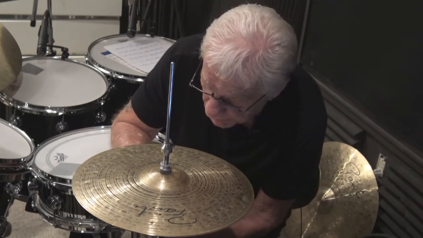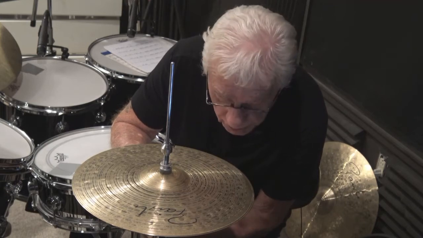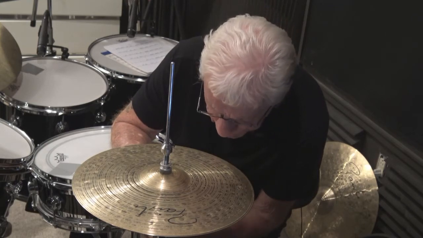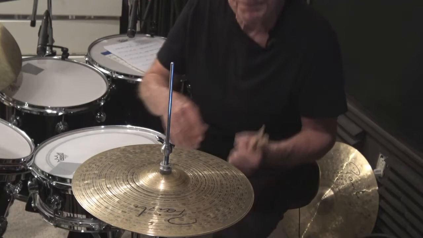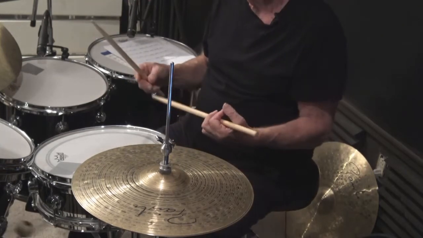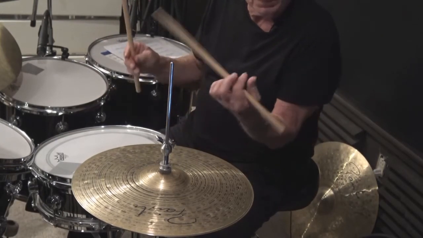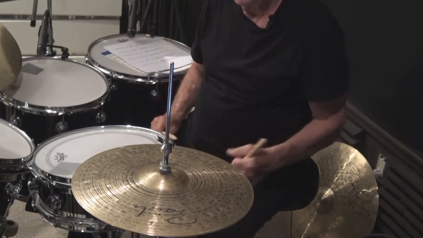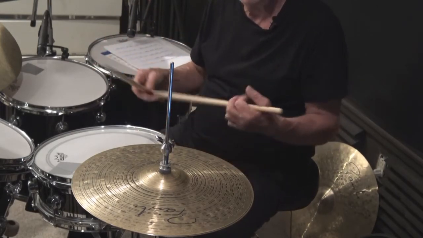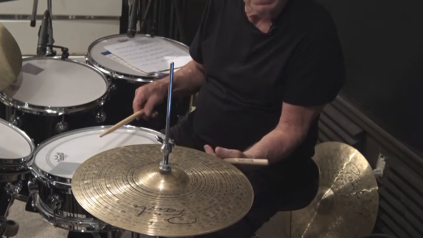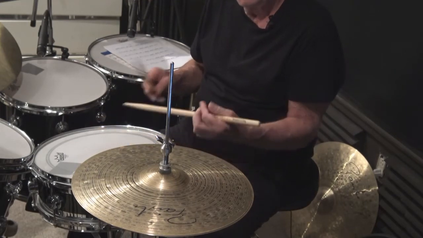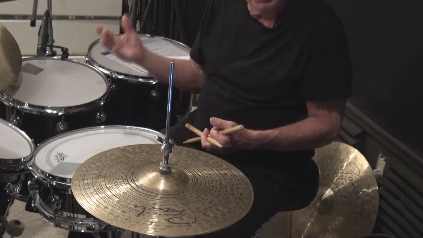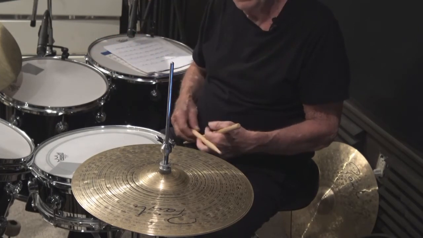Now, for example, if I did eighth notes, and I say, okay, let's do one measure fortissimo. Okay, then let's do the next measure, piano. All right, so now I'm going to do one measure fortissimo, one measure piano.